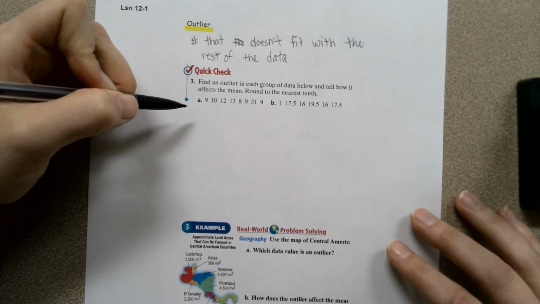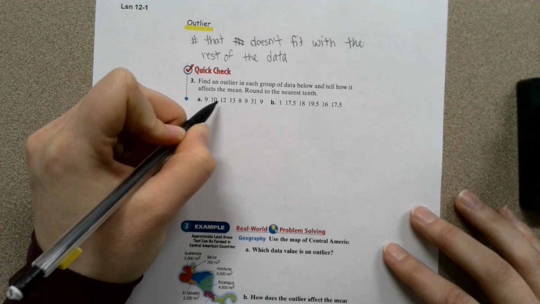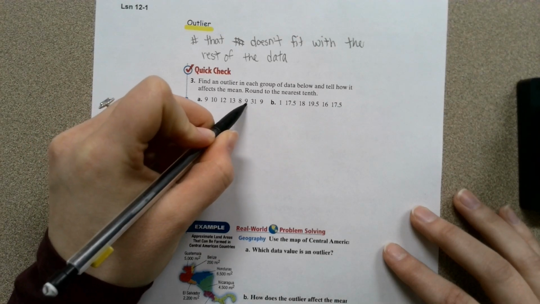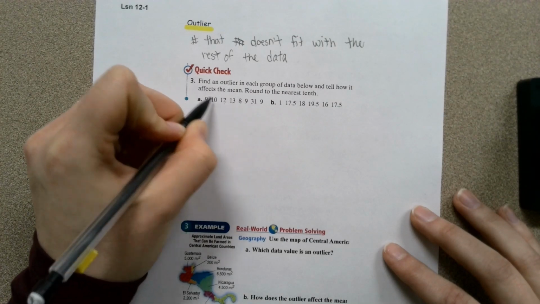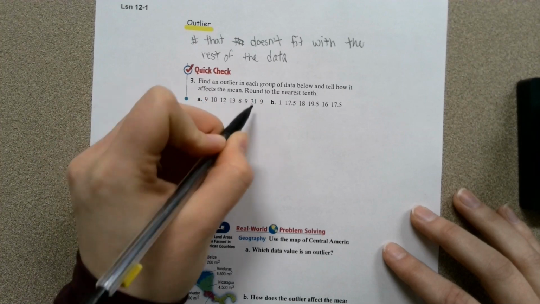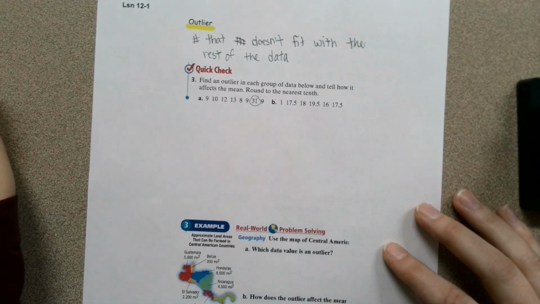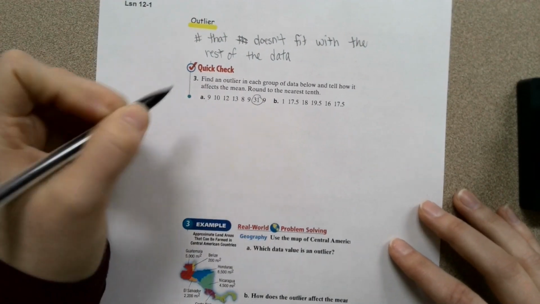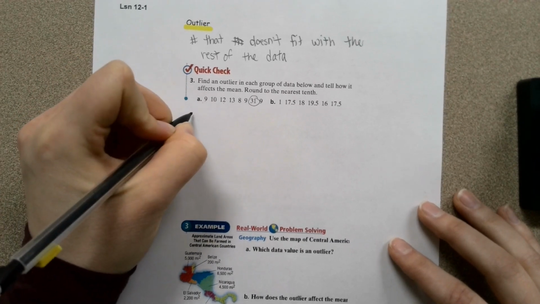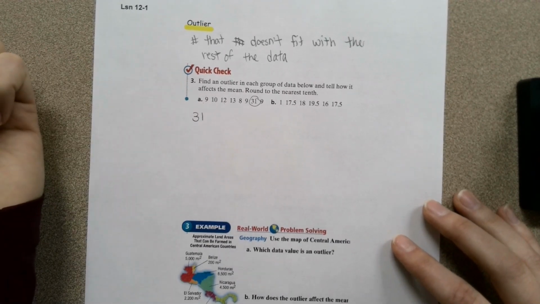If we want to find an outlier, we want to look through and see, well, where are most of our numbers ranging? And a lot of them are around the 10 to 15 range. And then we have this number 31. It's much higher than the rest. So in this case, our outlier is going to be the number 31.